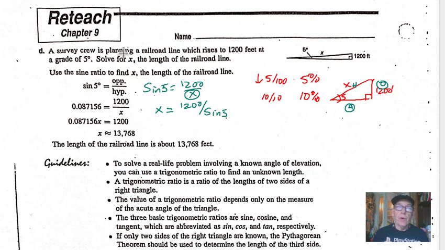If x is in the numerator, let's say we had tangent of 50 is equal to x over 12, to get the value for x, we're going to multiply both sides by 12. So with a problem where x is in the numerator, you're basically going to take your denominator and multiply it times the other side. So a problem like this, we're going to do 12 times tangent of 50.